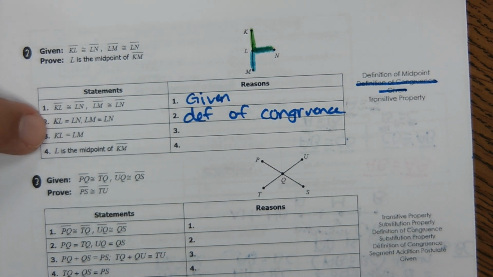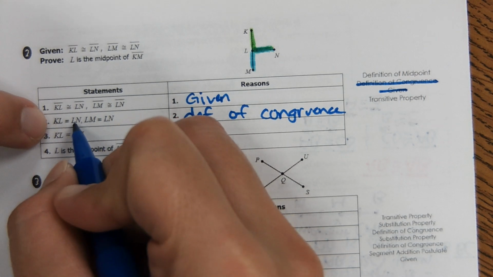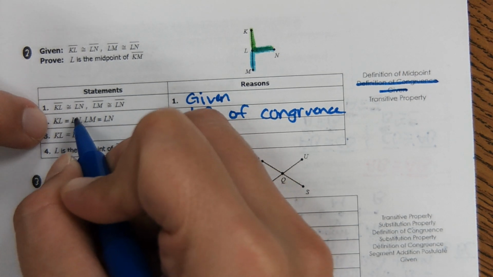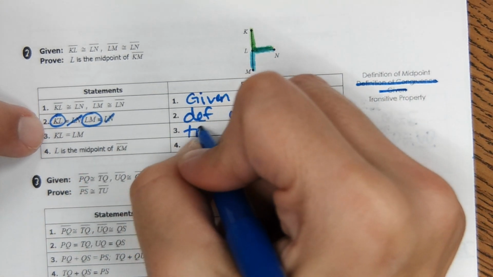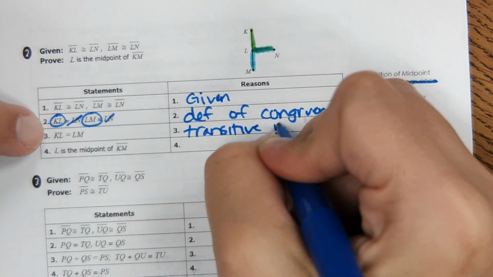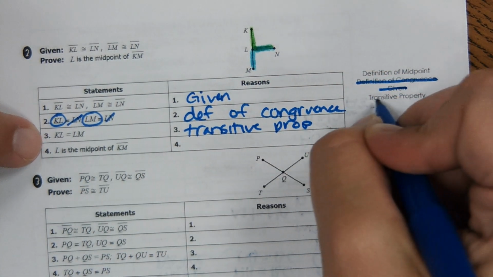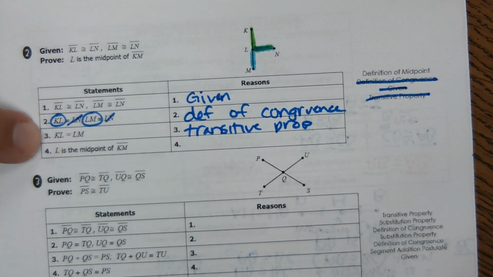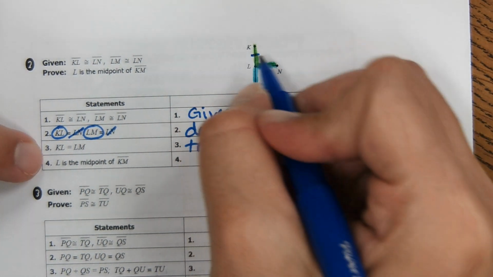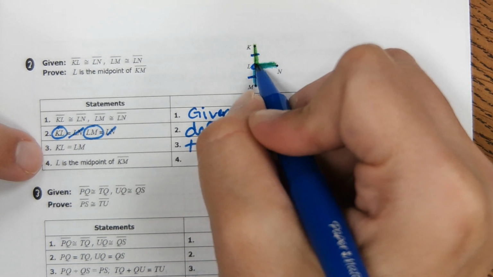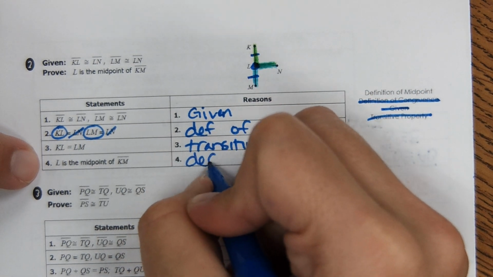Then it says KL equals LM. And so I'm looking at how they did that. Well, KL equals LN and LM equals LN. So therefore, KL can equal LM because of transitive property. And then since KL equals LM, then L can be the midpoint because of definition of midpoint.